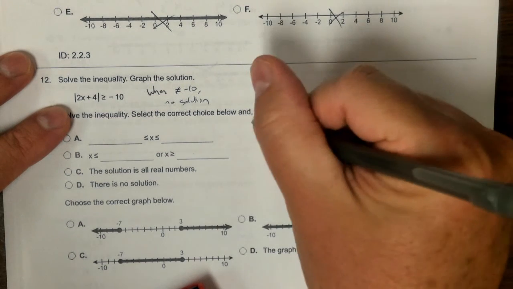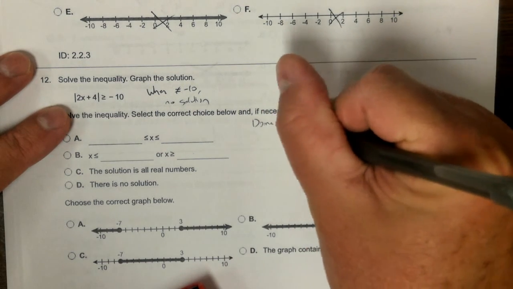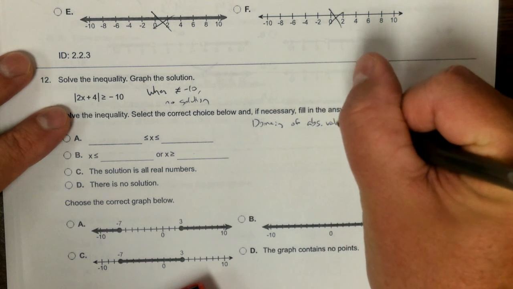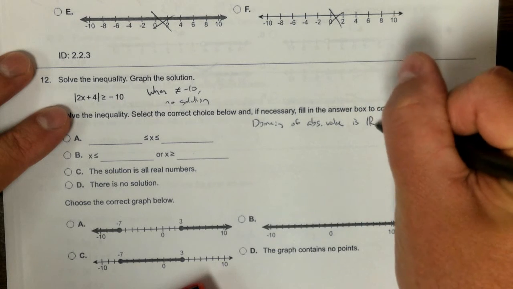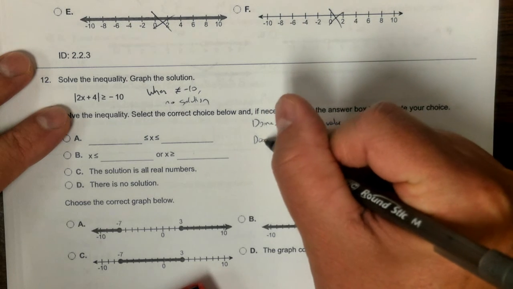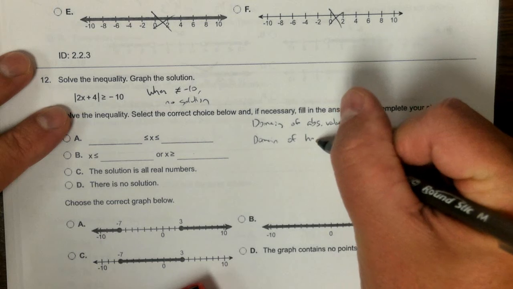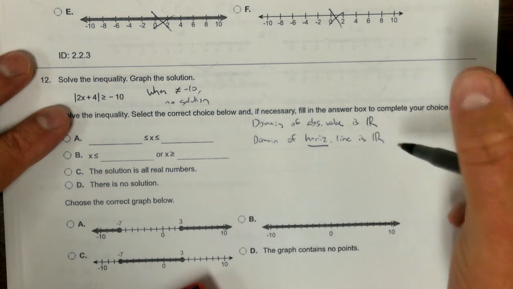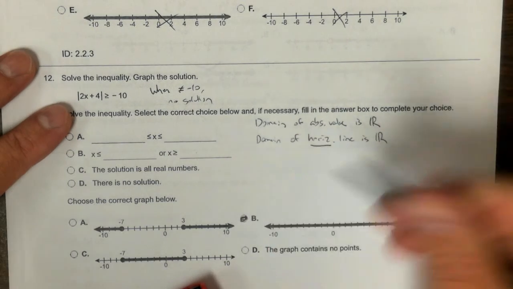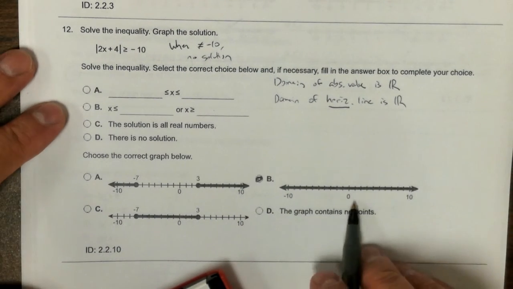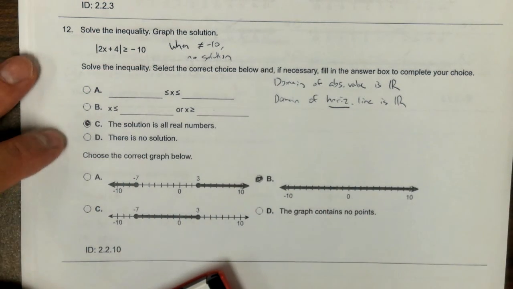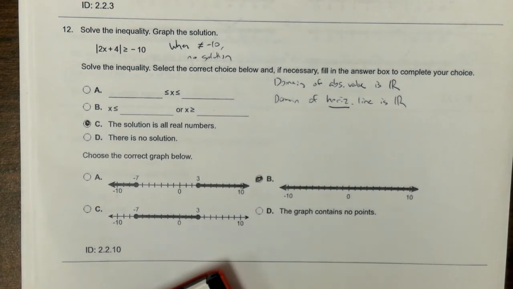So the domain of the absolute value is all real numbers, and the domain of a horizontal line is all real numbers. Therefore, this is also all real numbers. So we have all real numbers and this. So to me, that seems like the best way to work that one.